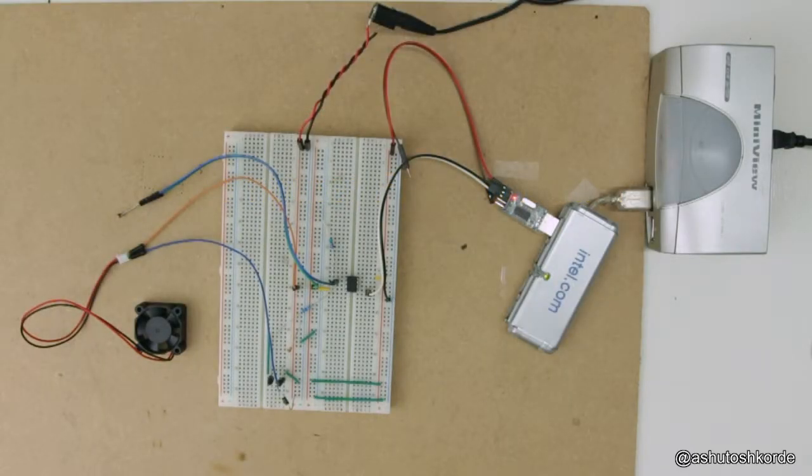Hello folks, welcome back to the next episode of the PC fan controller. In this video, I'm going to go over the breadboarded circuit and we'll look at the AVR code that we are running on the microcontroller.